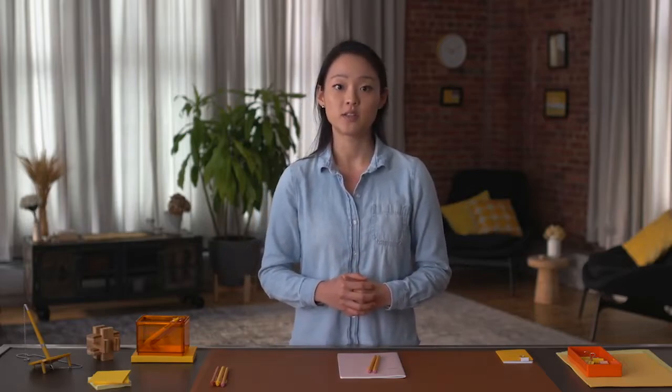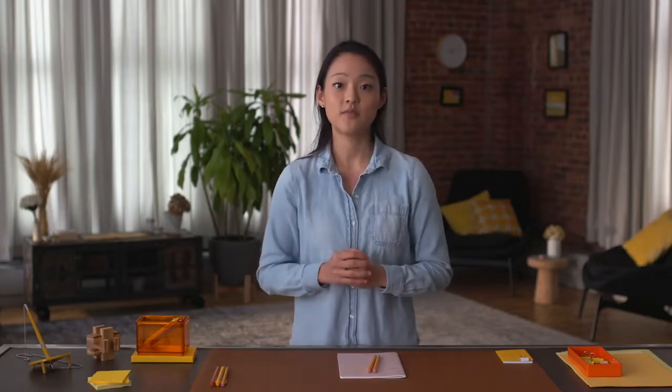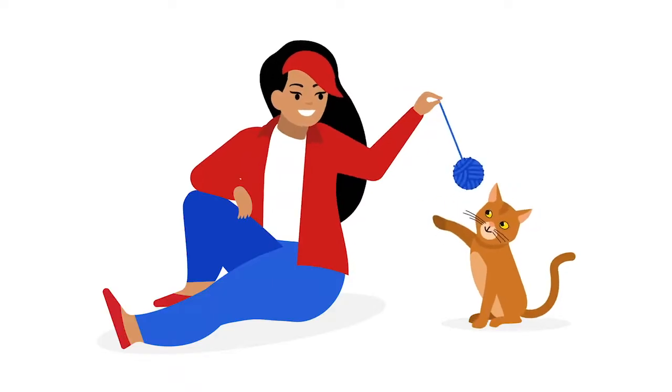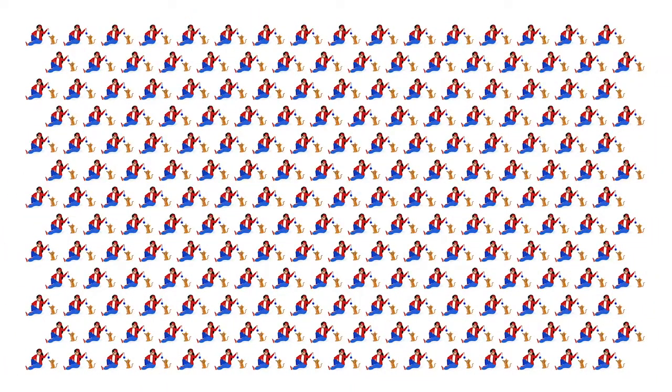For example, let's say a global organization wants to know more about pet owners who have cats. You're tasked with finding out which kinds of toys cat owners in Canada prefer. But there's millions of cat owners in Canada, so getting data from all of them would be a huge challenge. Fear not. Allow me to introduce you to sample size.